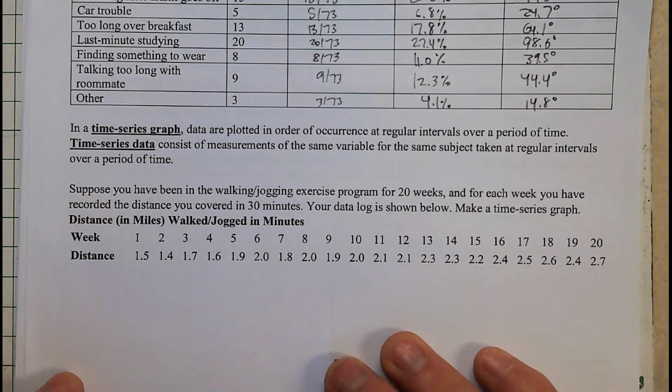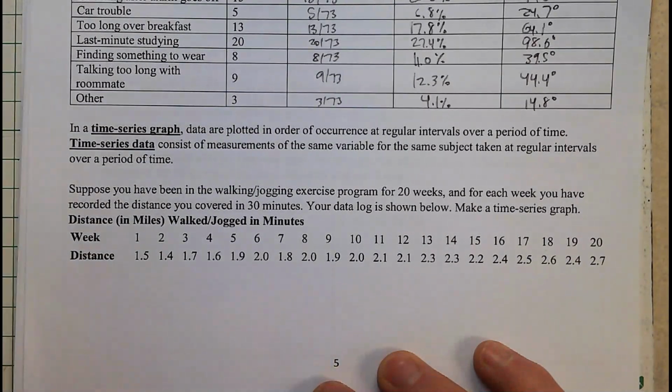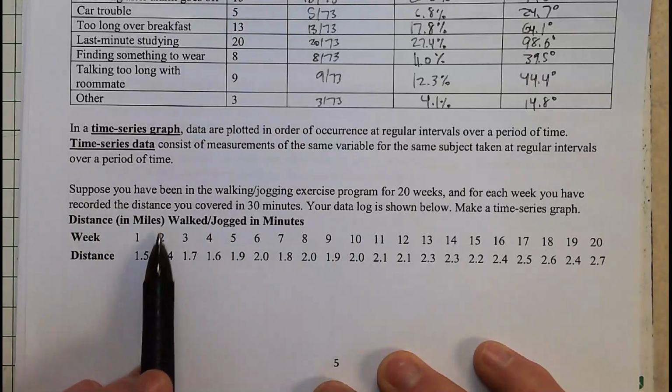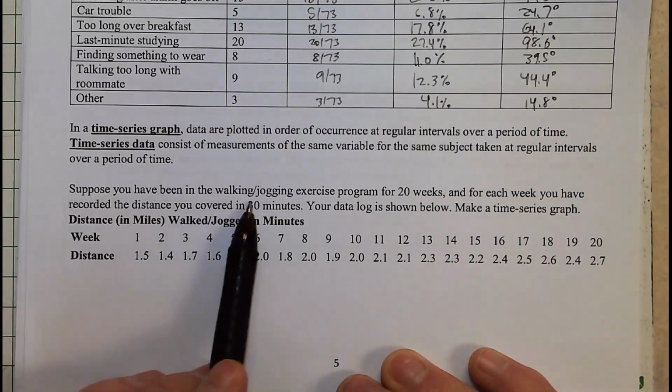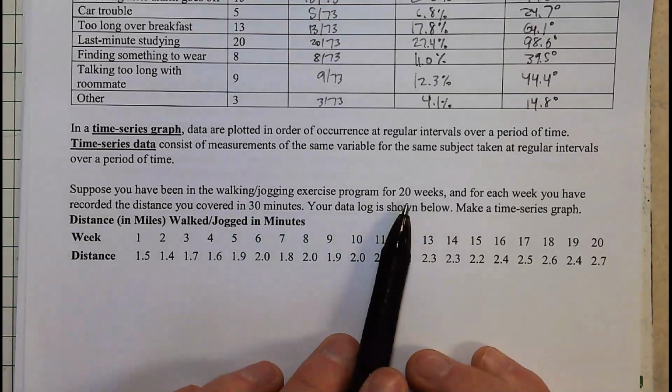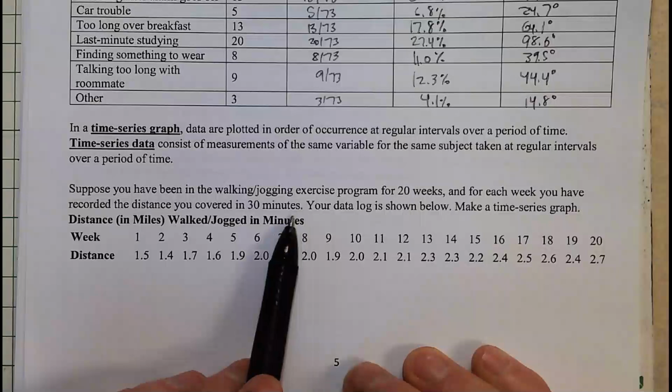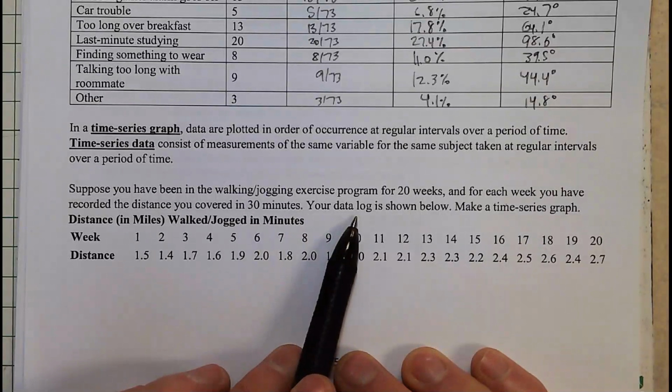A time series graphs measurements of some variable over a specific interval of time. So I'm looking at the walking and jogging exercise for 20 weeks, and for each week you record the distance covered in 30 minutes. Your data log is shown below. Make a time series graph.